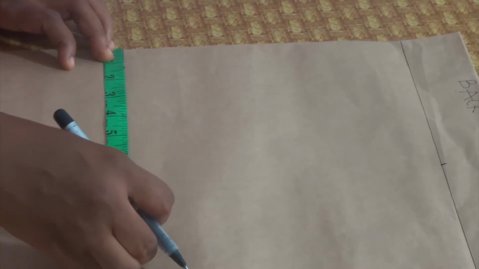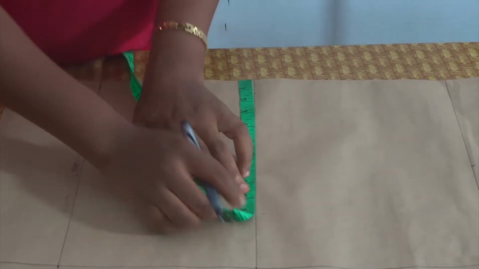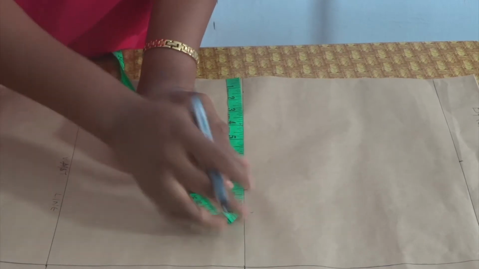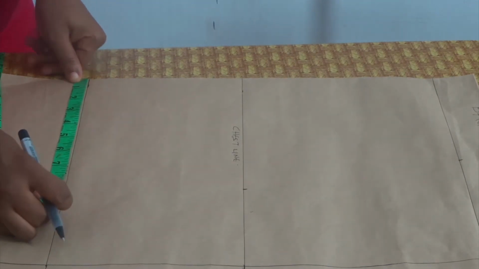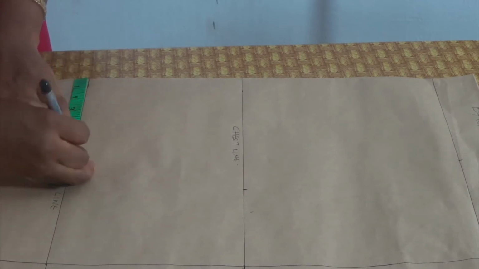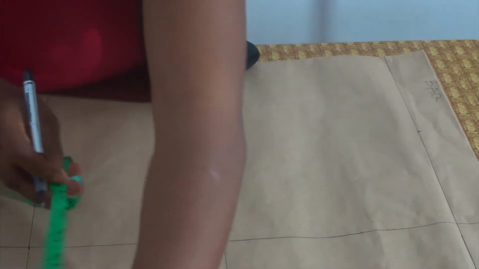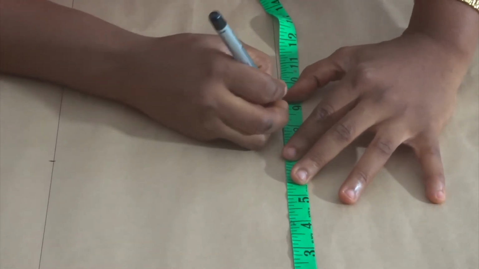Now, the bust is 34 divided by 4. So 34 divided by 4 is 8.5 here. Your waist, the waist is actually 26 divided by 4, which is 6.5. Remember, this is a dartless bodice, so I'm not putting that. So from this edge to the front, 6.5 for the waist, 8.5 for the bust.